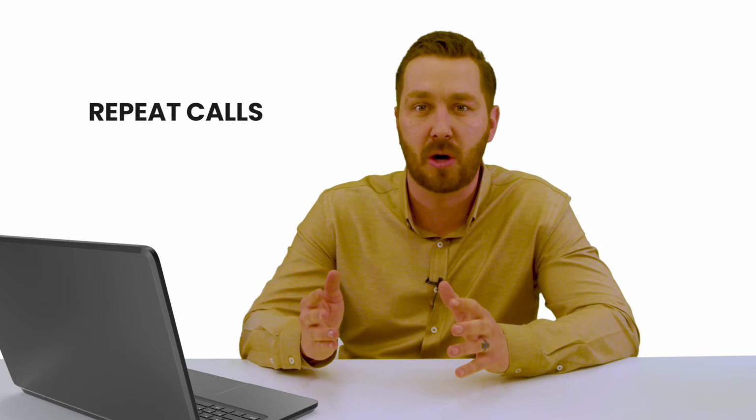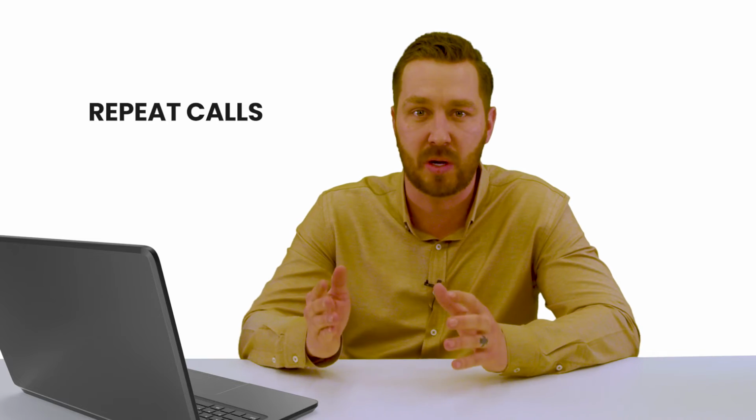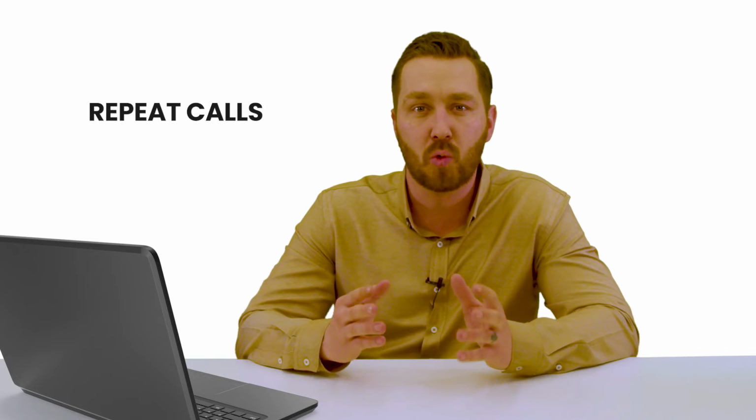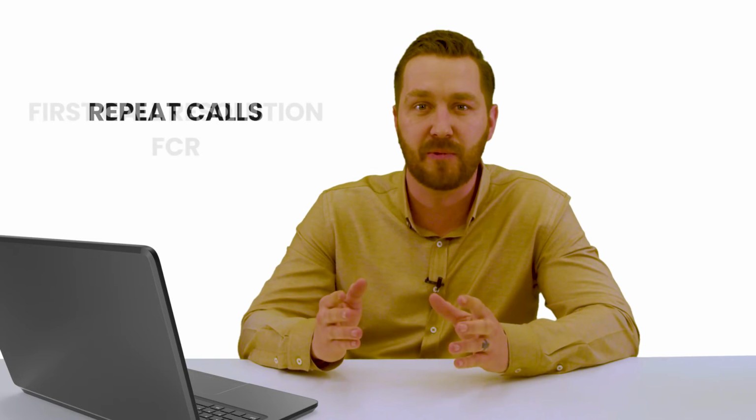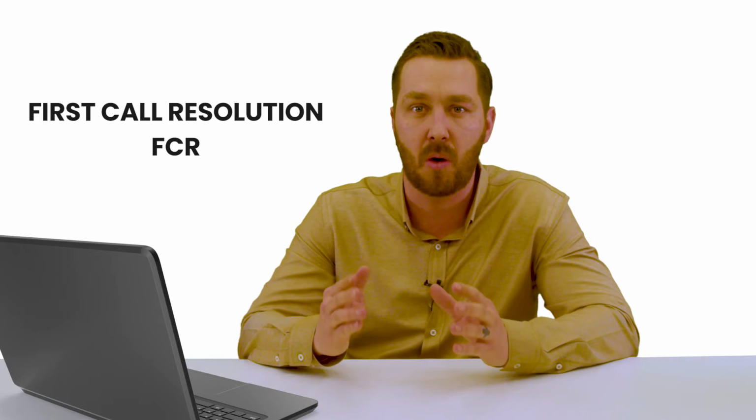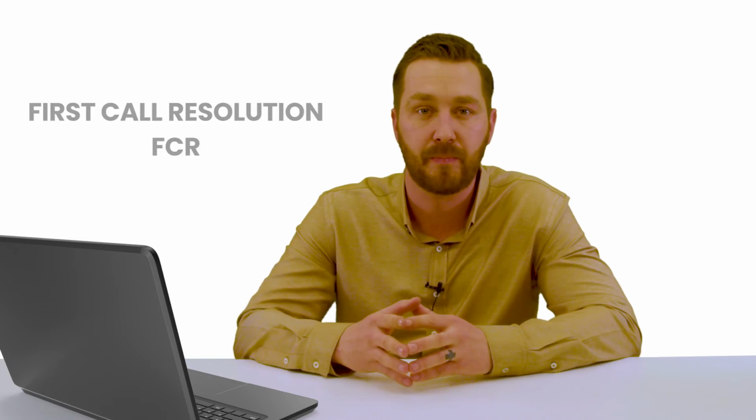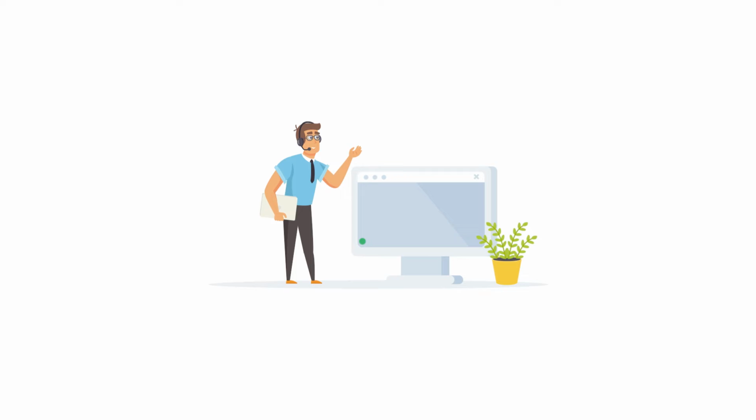Another metric that the call center manager should track is repeat calls. Repeat call rate is the inverse of first call resolution, or FCR in short. It reflects the average number of calls in which questions or complaints received by the call center are resolved. Monitoring the repeat call rate increases customer satisfaction.